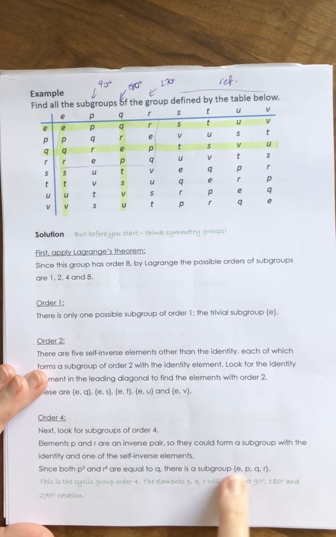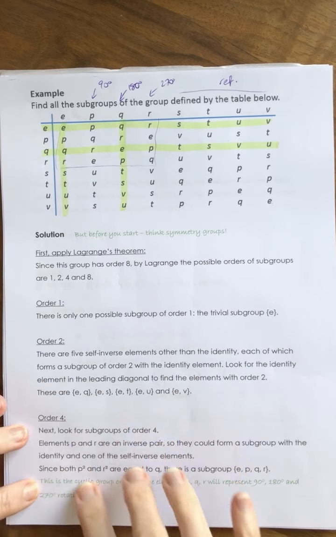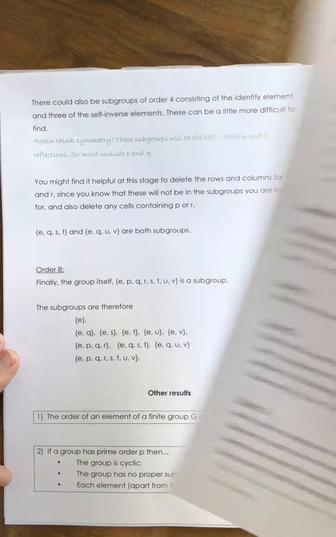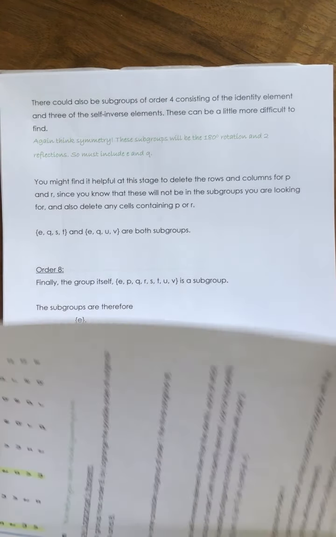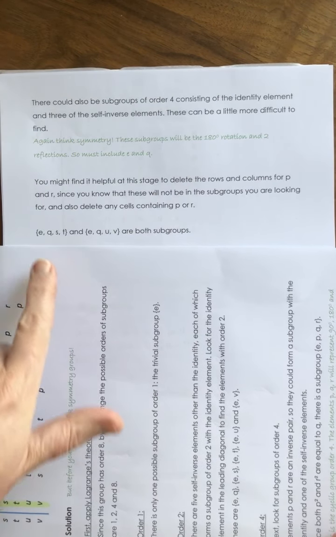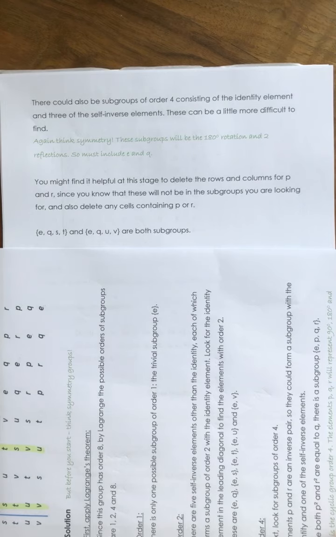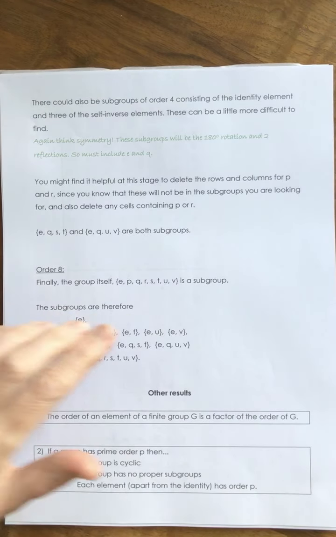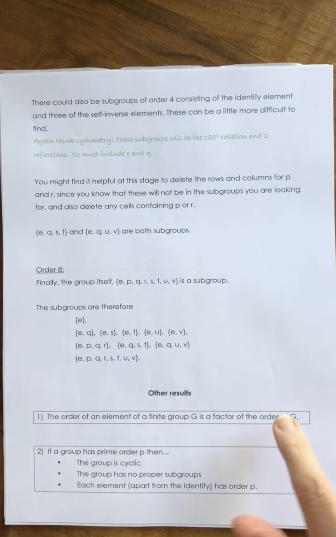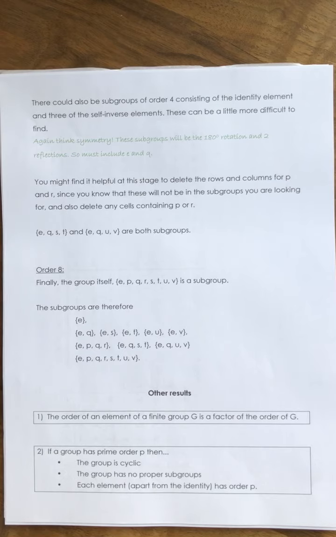So essentially what I've tried to do there is summarise all the stuff that I've just spoken about. So I've talked about deleting, highlighting things. So they're my subgroups. And order 8, that is a subgroup as well, and just summarised all of those. So just another couple of little results following on from all of that. I think this is what I've said.